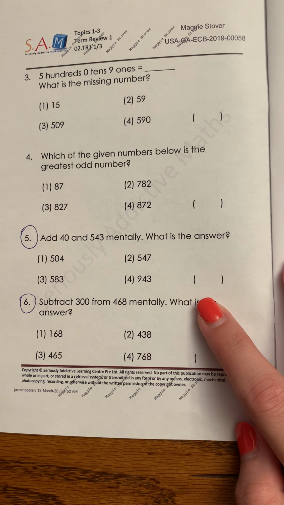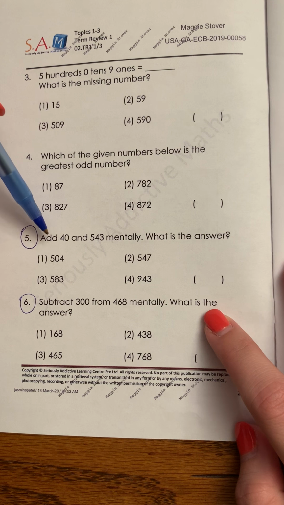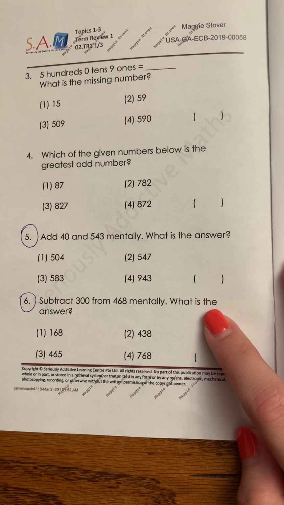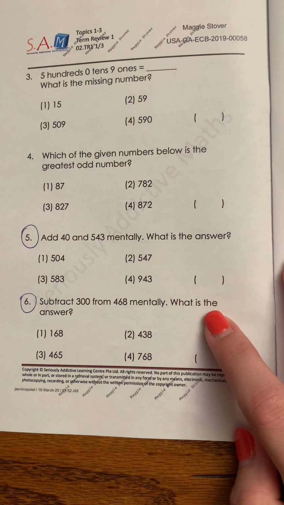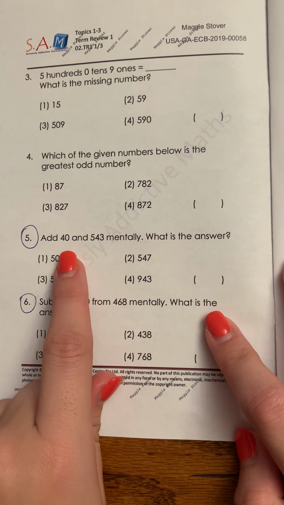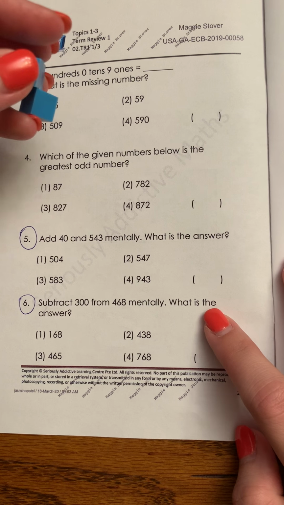we're getting into adding mentally here, and you all are ready for this. If we add 40 and 543 mentally, yes, we could get out our base 10 blocks, and yes, we could write it on our whiteboard. But what we want to get to is where we can just add stuff like this in our head. The first thing that I think about is what that place value would look like.